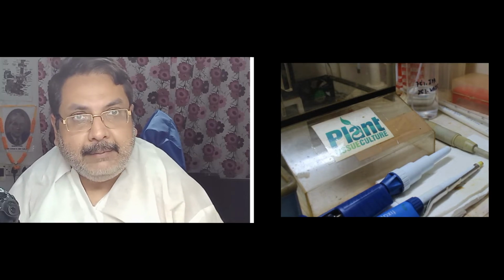This is a 1 ml variable auto pipette. This is a 100 to 1000 micro ml auto pipette. 1000 micro ml means 1 ml. 1000 microliter means 1 milliliter.